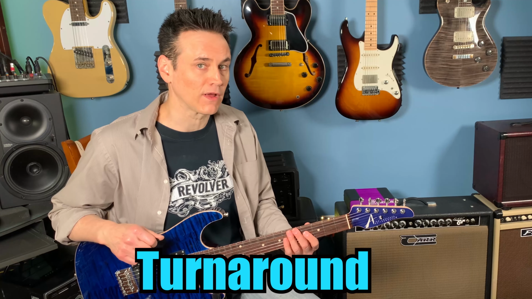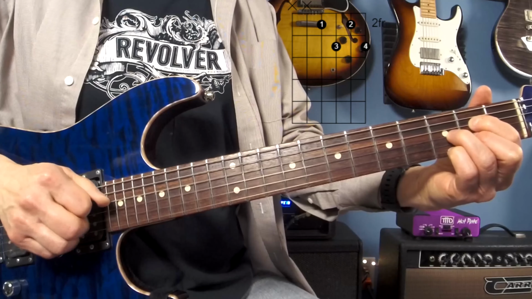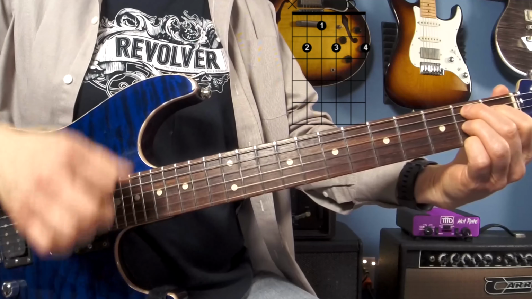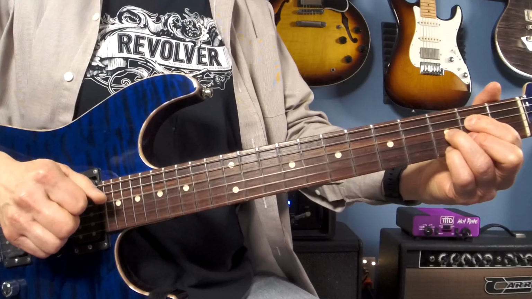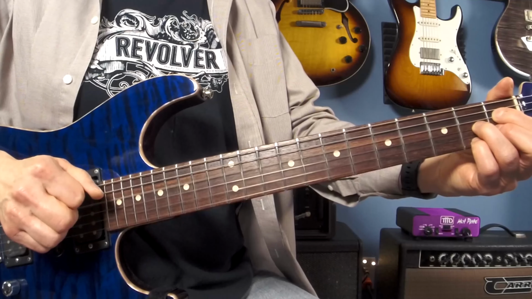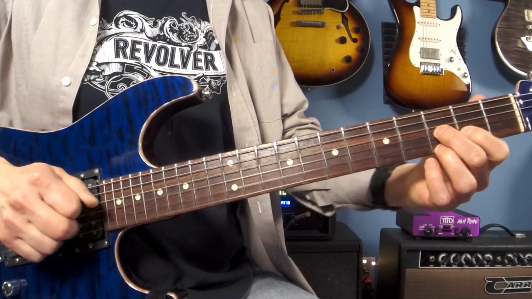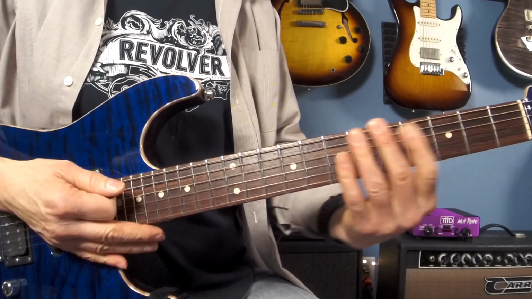So what's happening here, this is where the turnaround comes from, the standard blues turnaround. You hear that goes. So I'm playing E7 and then a diminished chord and a diminished chord, which is your standard kind of turnaround. So that's also thrown in there as well.